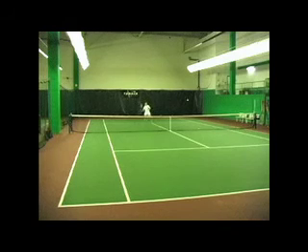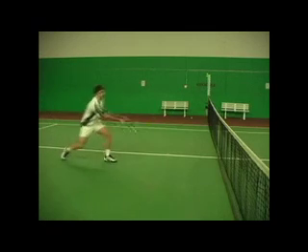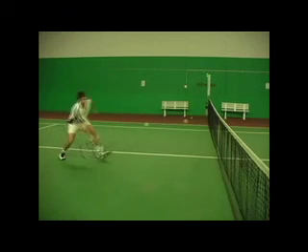Adding racket speed will also counteract this effect. The faster the racket head is moving at the impact point, the more the angle of the racket face will predominate in determining the direction of the ball, irrespective of the angle of incidence.